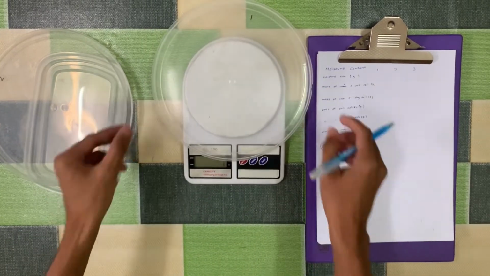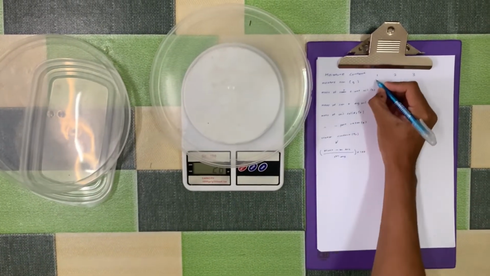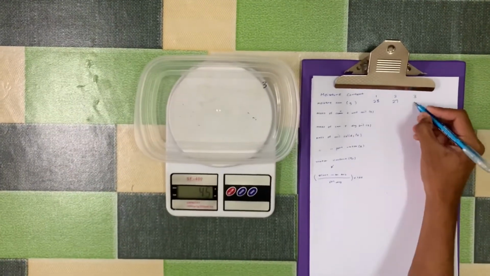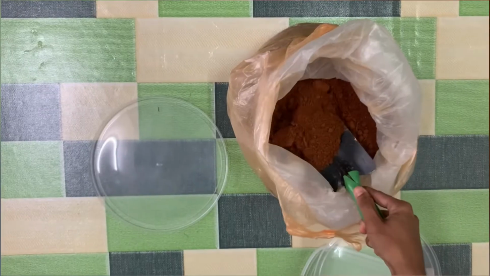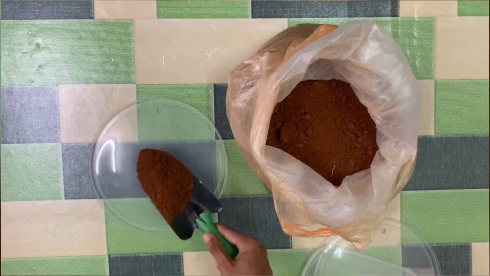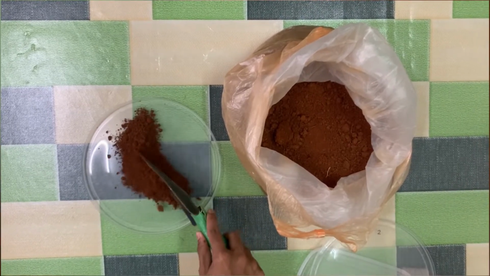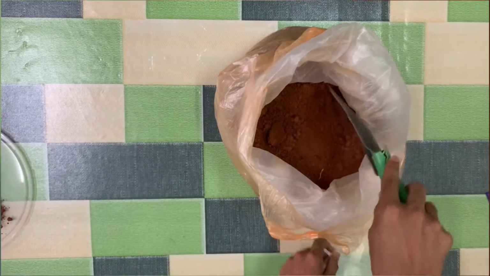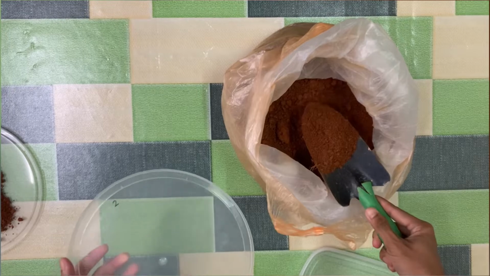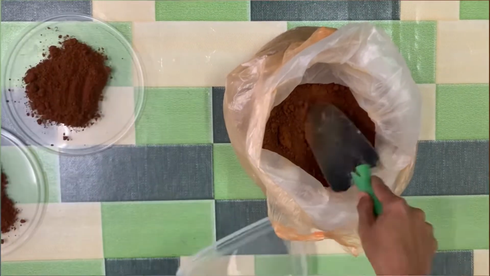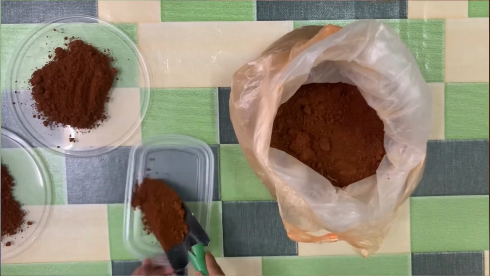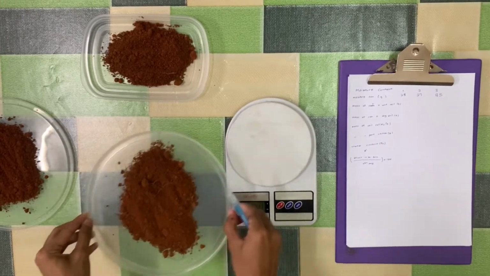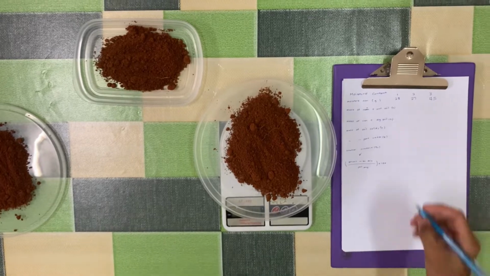First, I take the mass of the container that I use. Then, I put some of the soil sample on the container. After that, I spread the soil sample all over the container so that it can dry up easily. Then, I take the mass of the container plus wet soil.